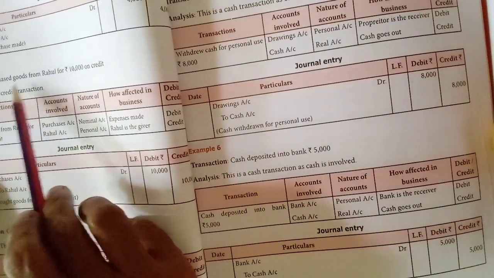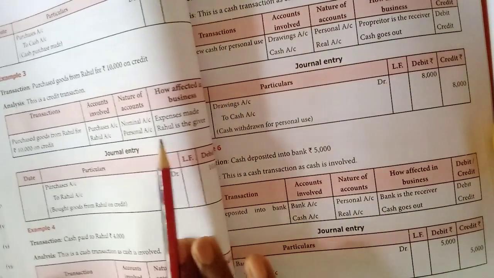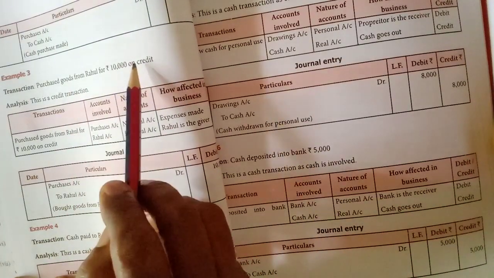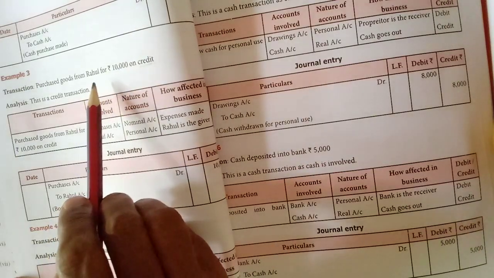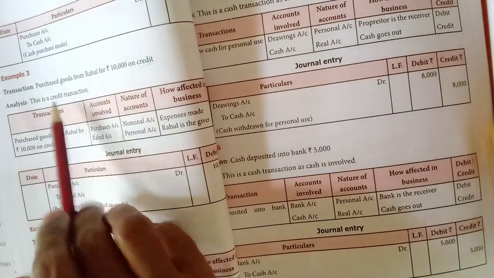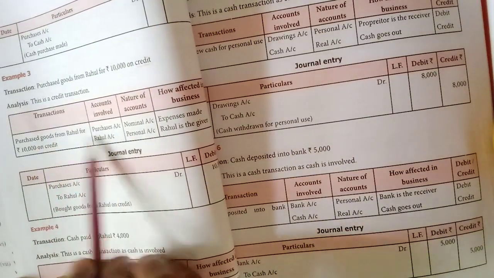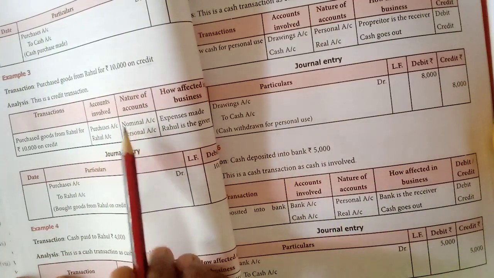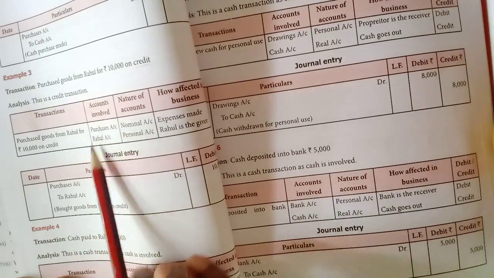Then purchased goods from Rahul for 10,000 on credit. Okay. Here on credit, which transaction is it? Credit transaction. We studied 3 kinds of transactions, isn't it? Cash transaction, bank transaction and credit. So this will come under credit transaction. So purchased goods, this one no need to write. Okay, nothing is needed. All this you have to do in mind. For that one only, in which order we have to see. For that purpose only, to make you understand, they have given here.